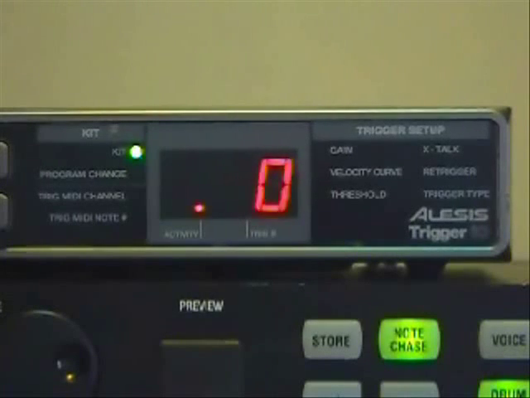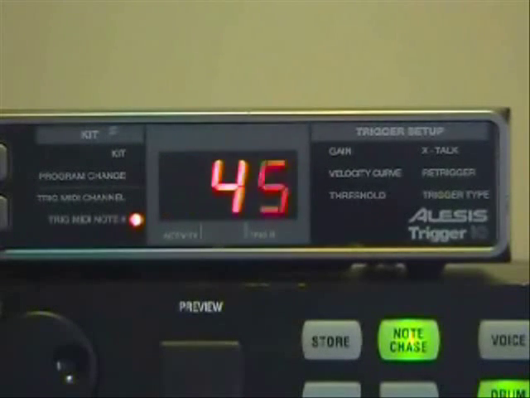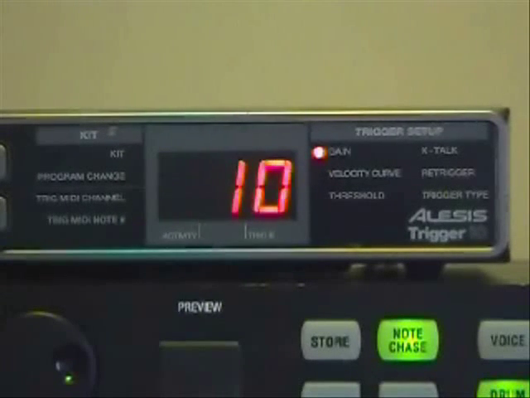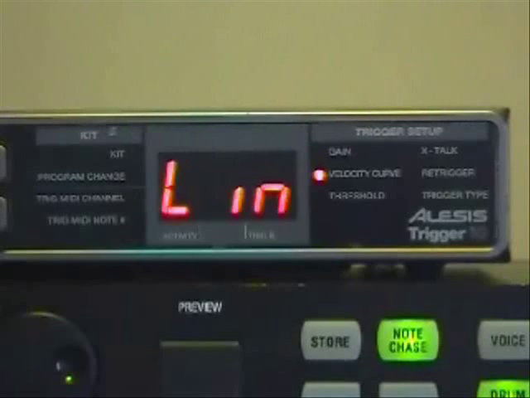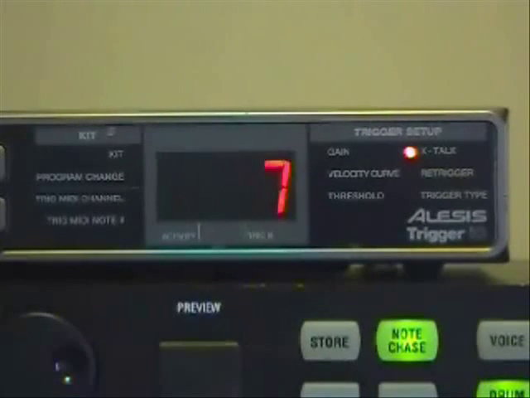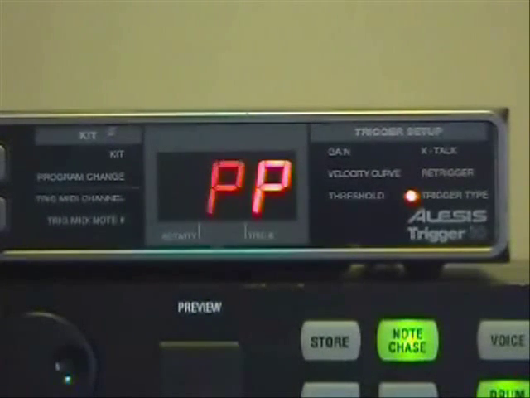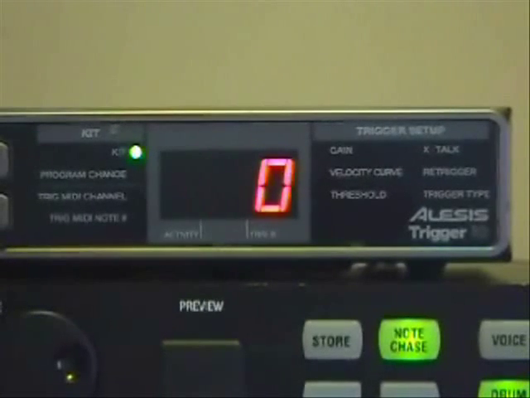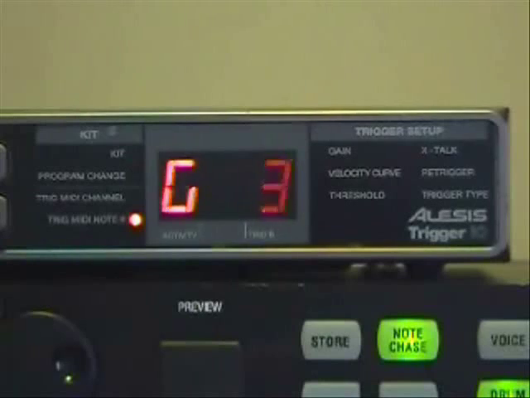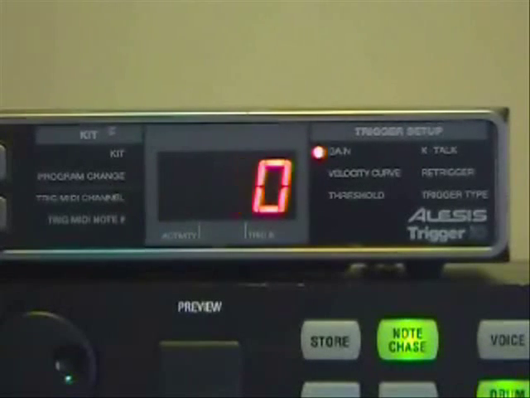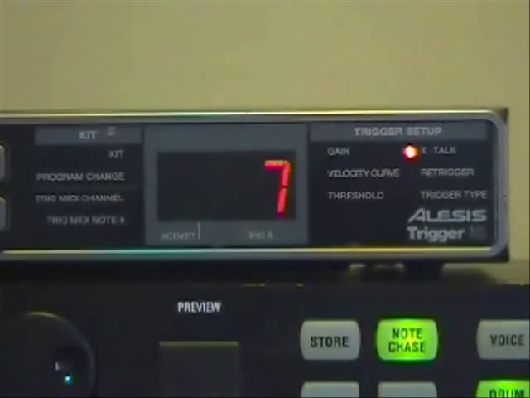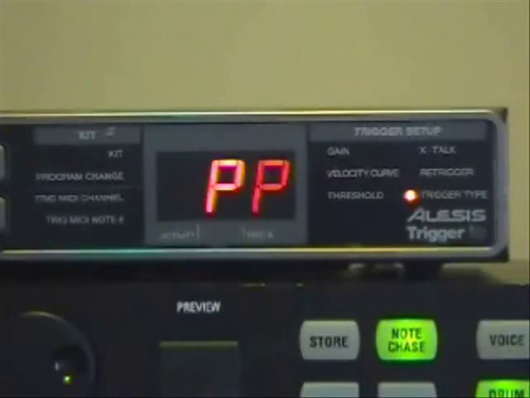Next is Tom 2. The note is on 45, gain is 10, velocity curve linear, threshold is 10, crosstalk is 7, re-trigger cancel 5, trigger type PP. My low tom, the trigger note is 43, gain is 10, linear curve for velocity, threshold is 10, crosstalk is 7, re-trigger cancel is 5, trigger type is also PP.